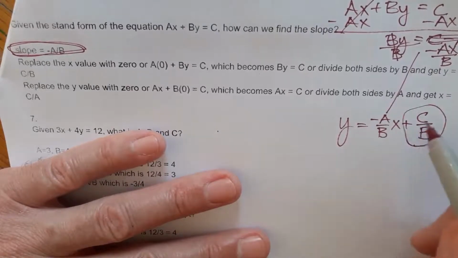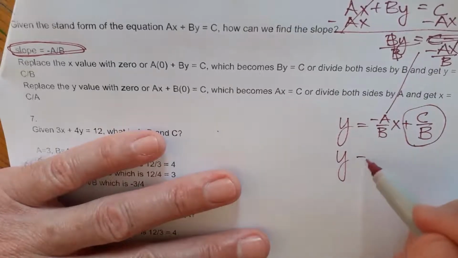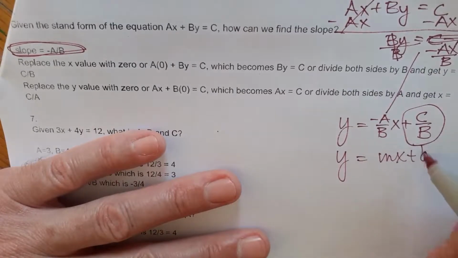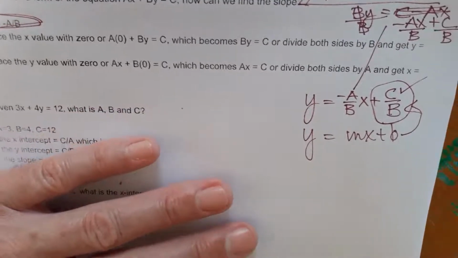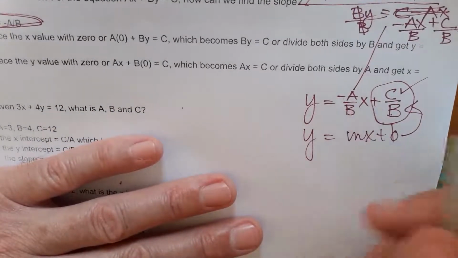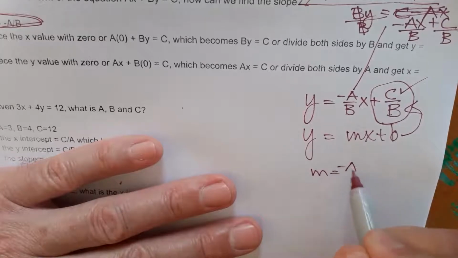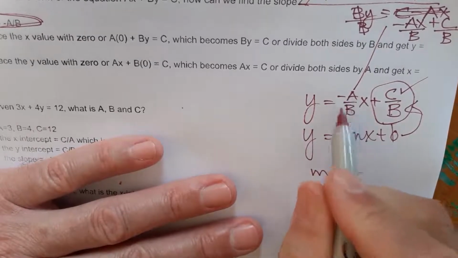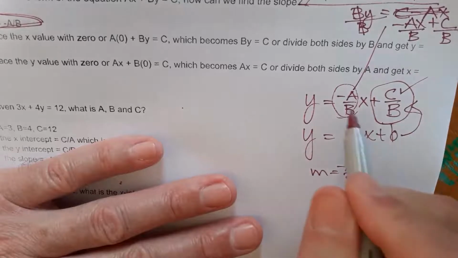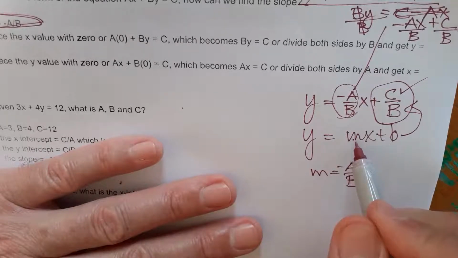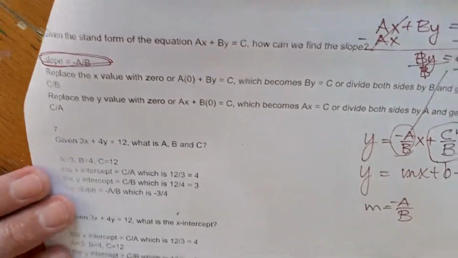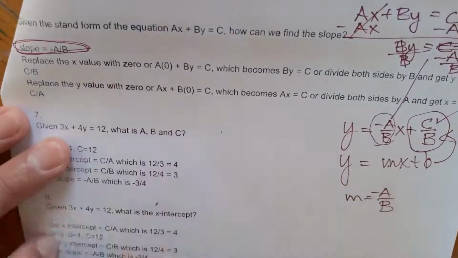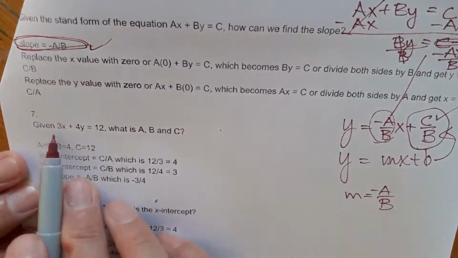This looks like y equals mx plus b, right? And this is the y-intercept, c over b. We already said the y-intercept is c over b, so that confirms it. And we are now saying that the slope equals negative a over b. And that's true: m equals negative a over b. We proved it right here. That's what the slope is, the value in front of the x. That's the m, the slope, negative a over b. So that proves this right here. That's this one here. Check.